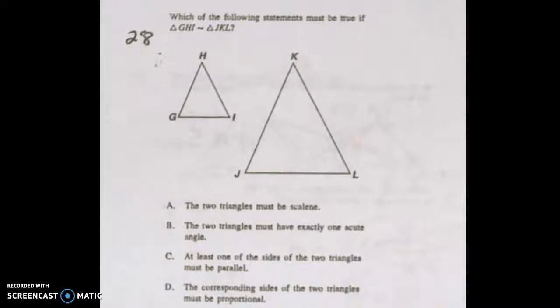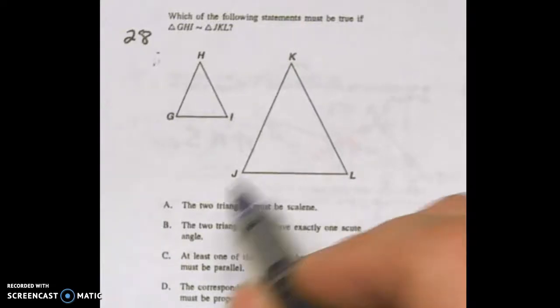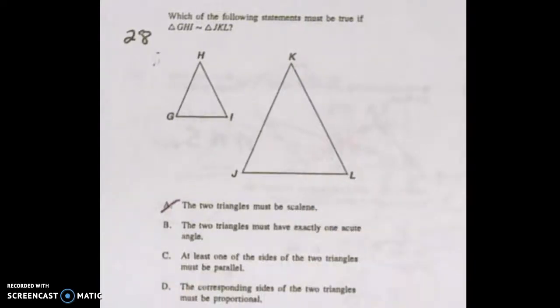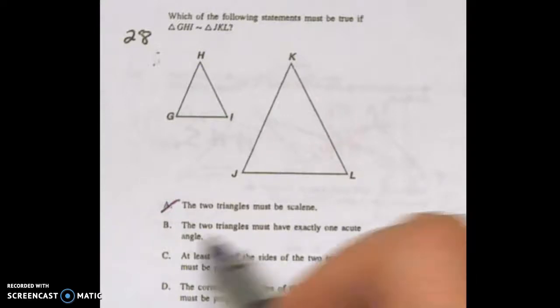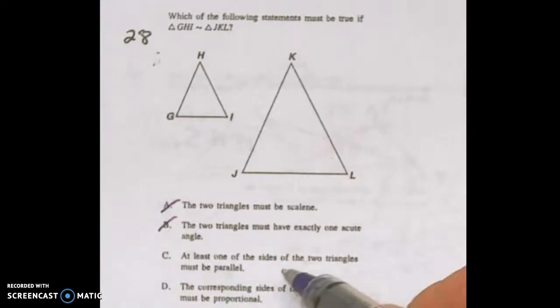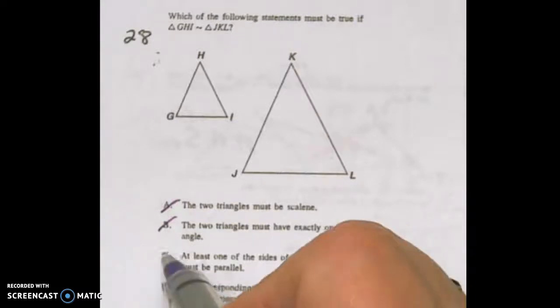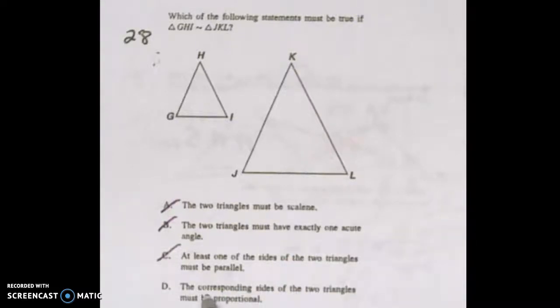We know that all the angles of one triangle are congruent to all the angles of another triangle. And if we look at the corresponding sides of those two triangles, they need to have the same proportional relationship. So if I'm looking at my answer choices, they don't need to be scalene. They don't have to have exactly one acute angle. At least one of the sides parallel? No, they don't have to have parallel sides. The corresponding sides of two triangles must be proportional. That's what it means for triangles to be similar.